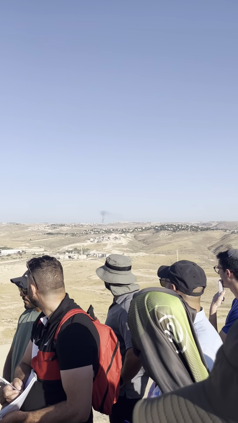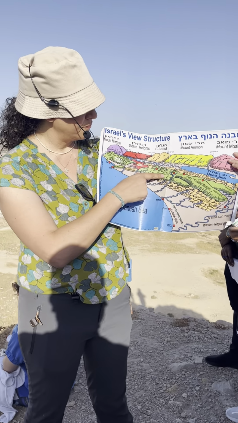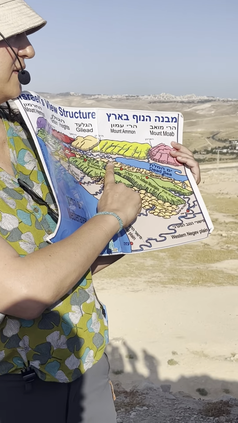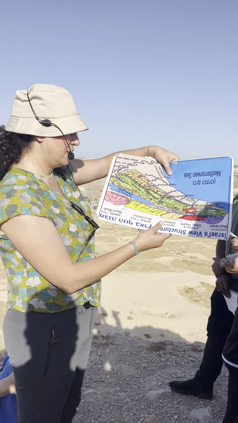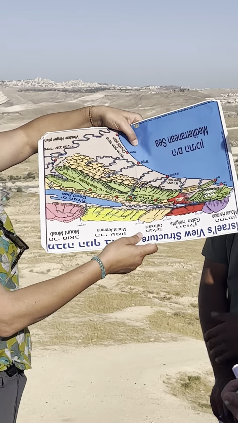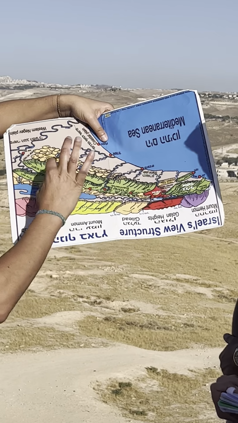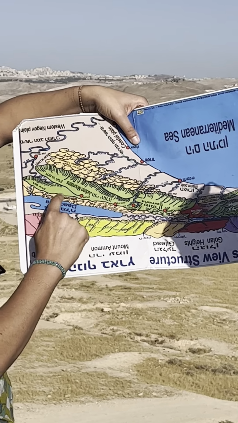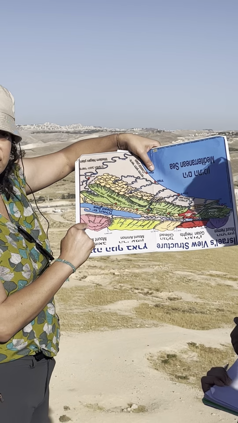When we look towards the west, because we're standing somewhere over here, can you see this opening? We're standing over here. If we put the map on, according to the different directions, we've got Judea and Samaria. We've got over here, see that yellow spot? That's the Judean desert.